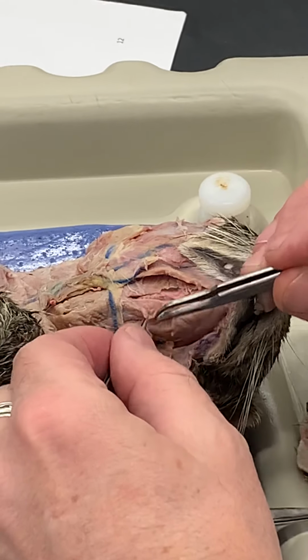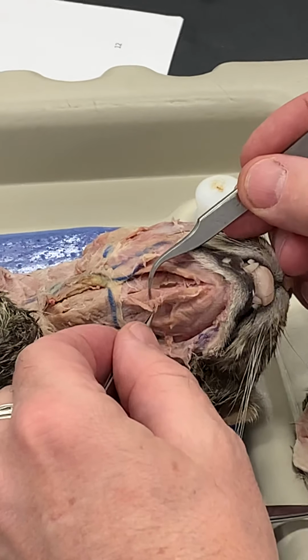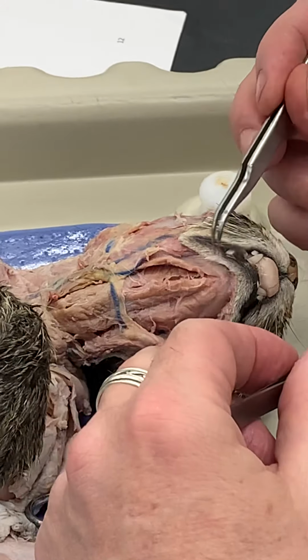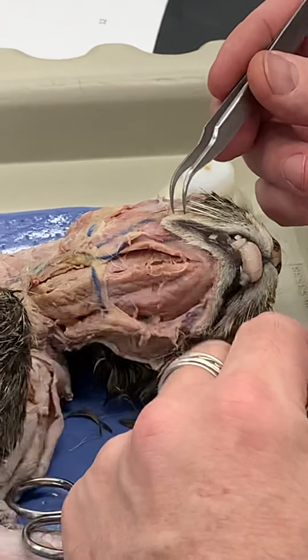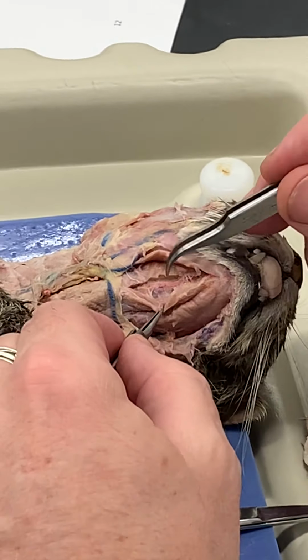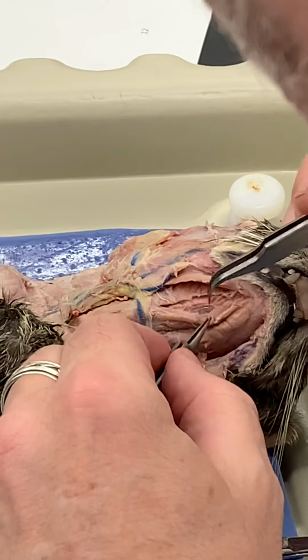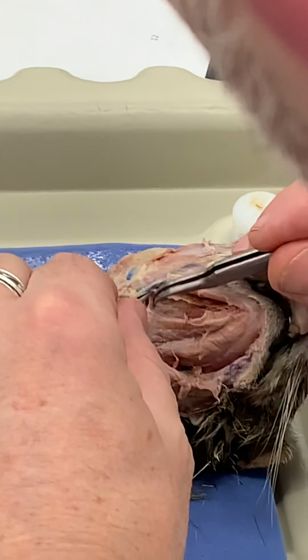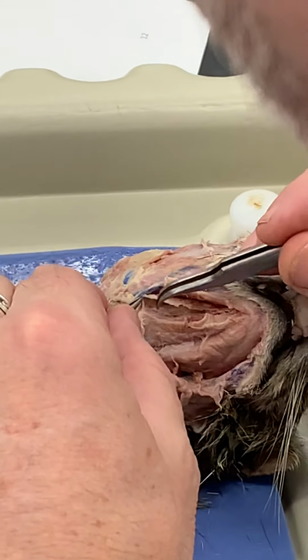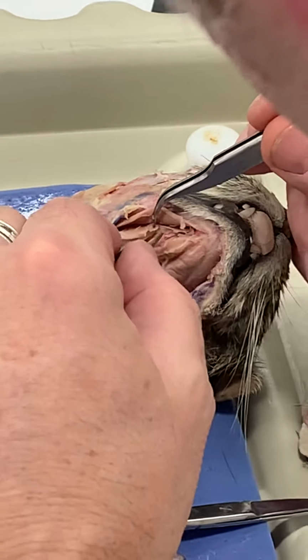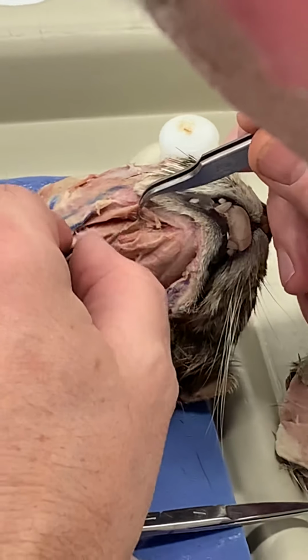And if I pull the mylohyoid back out of the way, you can see that muscle. That's going from the chin to the hyoid. It's called the geniohyoid. And we use genio as a root for chin on a lot of these muscles. So if it says genio, it's attaching to the chin. And then we clear away some of that fascia, and you want to be careful in here because there are some nerves and some blood vessels that we'll want to see later.